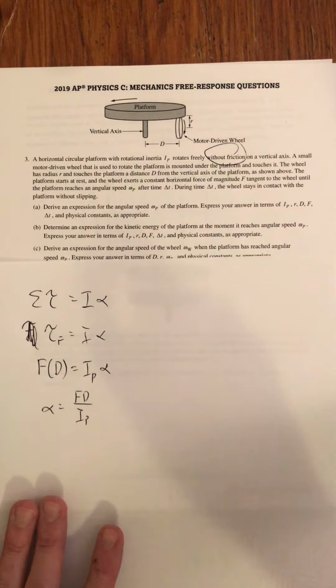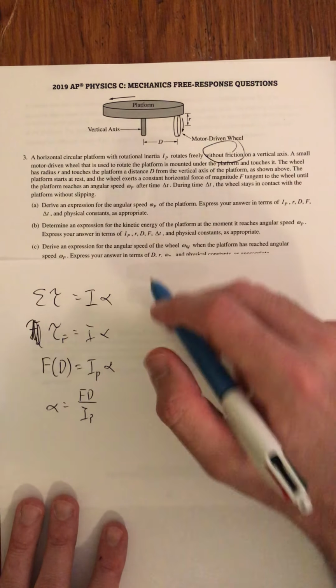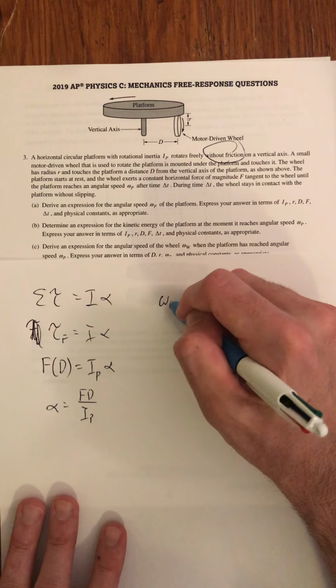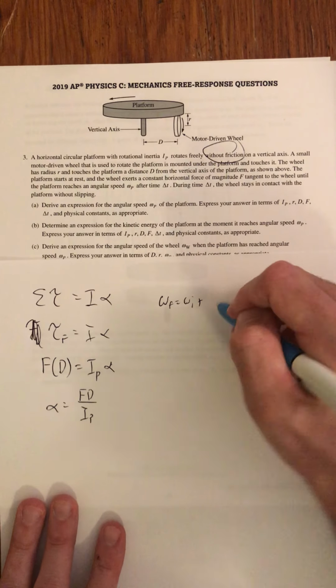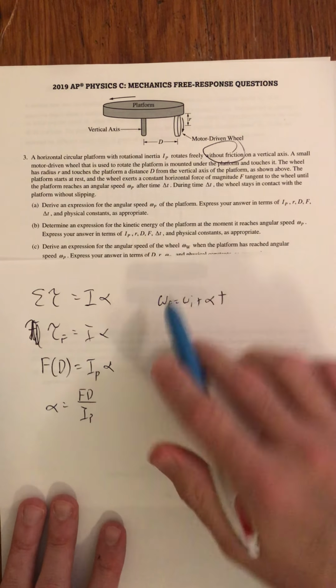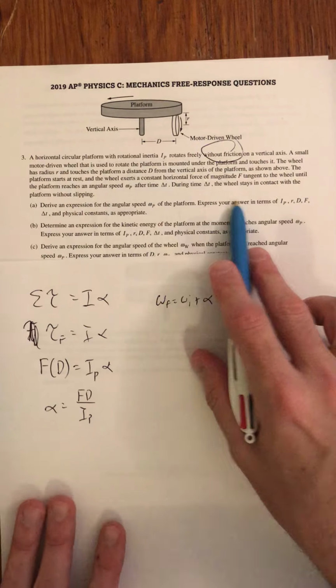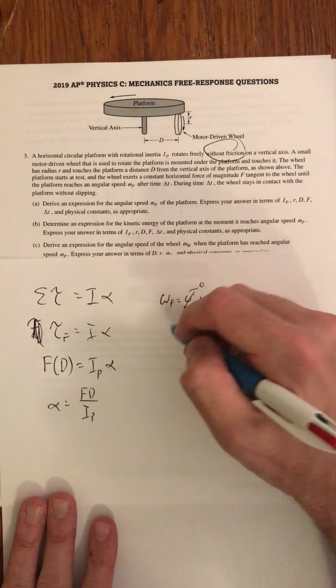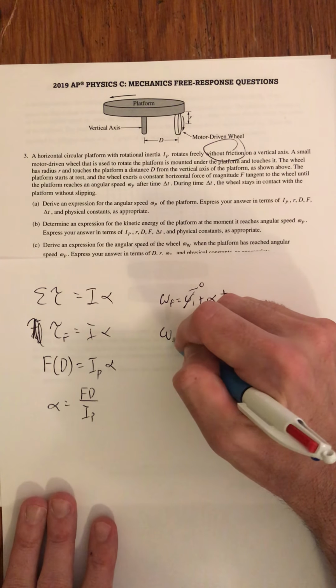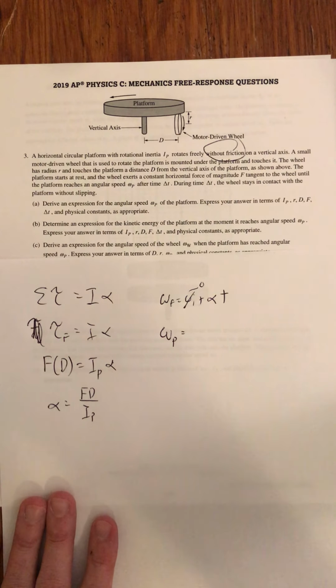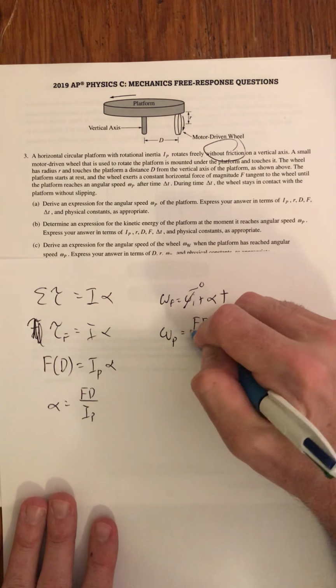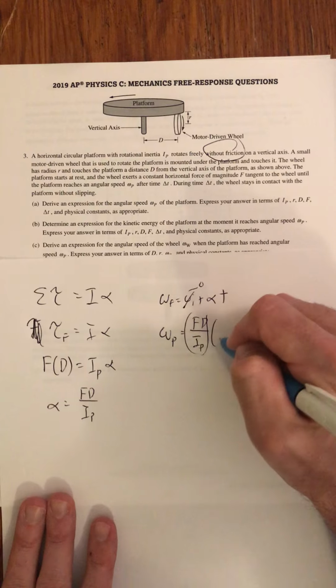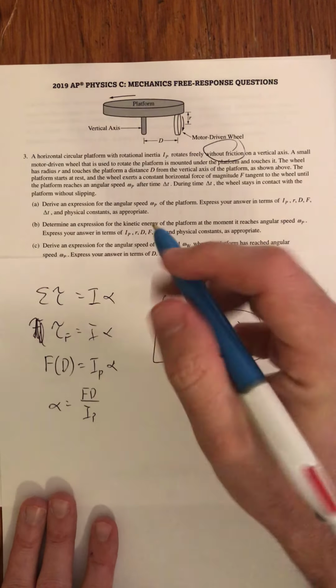Now, it's a constant force, so I can use kinematics, and therefore I can say omega final is equal to omega initial plus alpha t. I'm allowed to use t. Yep, great. So I know that it's starting at rest. So omega final, or omega P is what they're using, is equal to FD over IP, times the time period, delta t, and that's A.